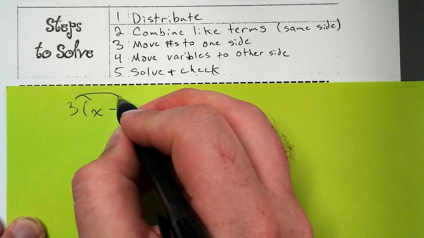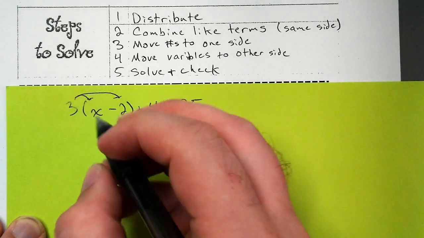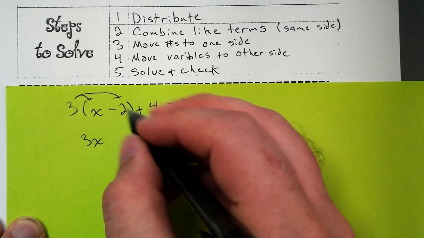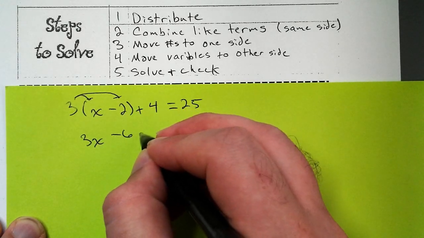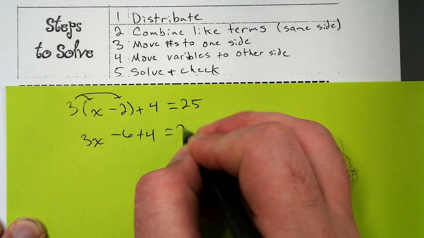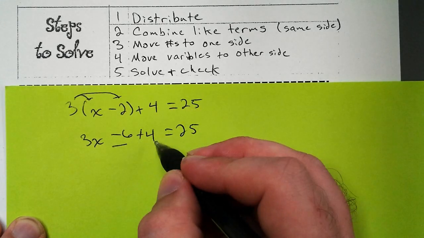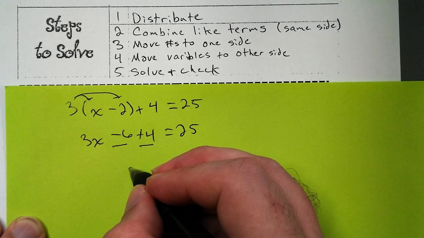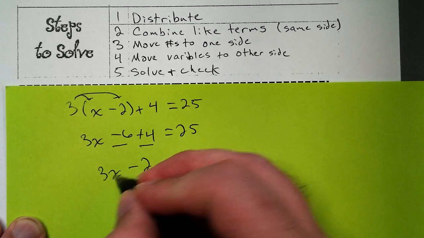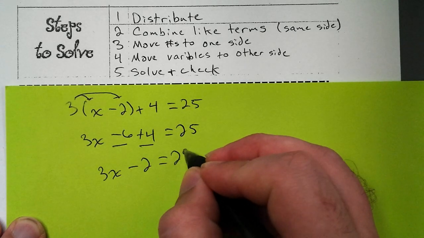First, distribute. So 3 times x is 3x. 3 times negative 2 is negative 6. Plus 4 equals 25. Now we're going to combine our like terms. Negative 6 plus 4 is minus 2. So I've got 3x minus 2 equals 25.